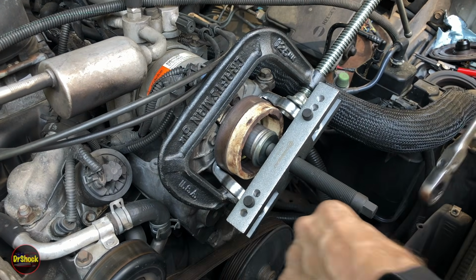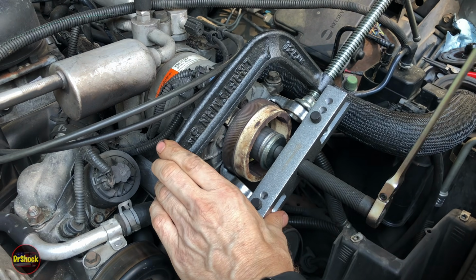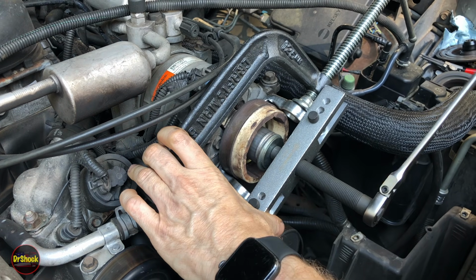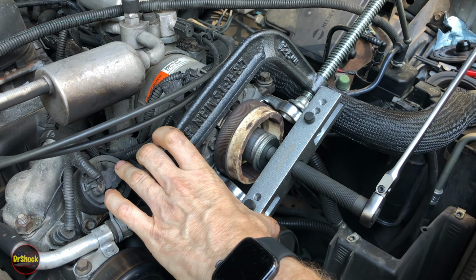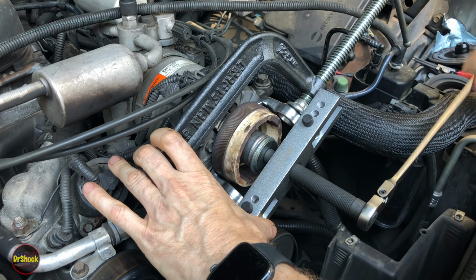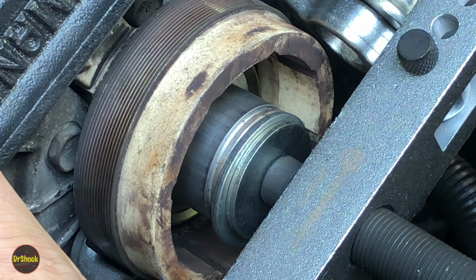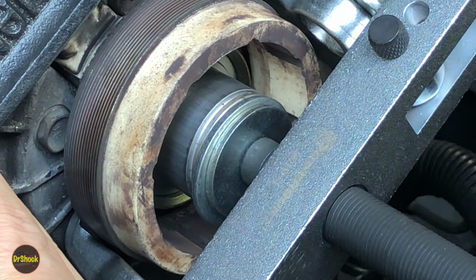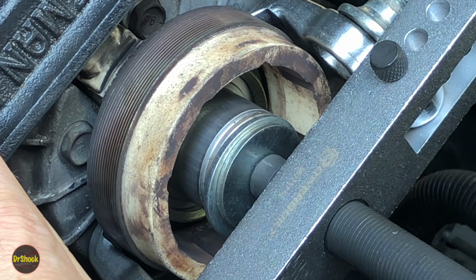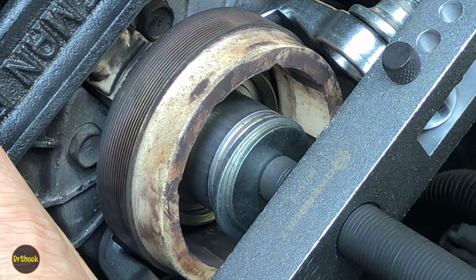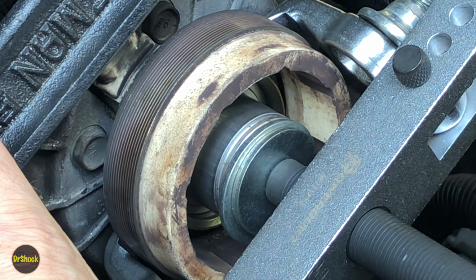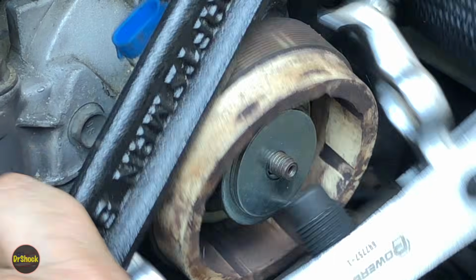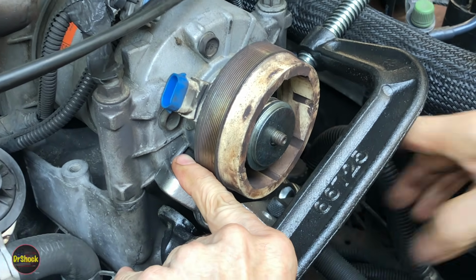All right, this is on the sketchy side, but we're just trying to improvise with what we've got. Let's see if this gets this thing moving. Yes, it's coming off. Sucks we had to do this kind of Rube Goldberg setup here, but as long as we're able to do the repair, that's all that matters.